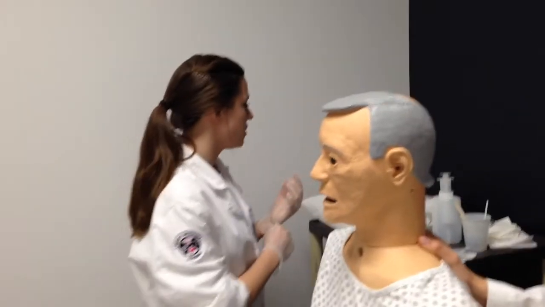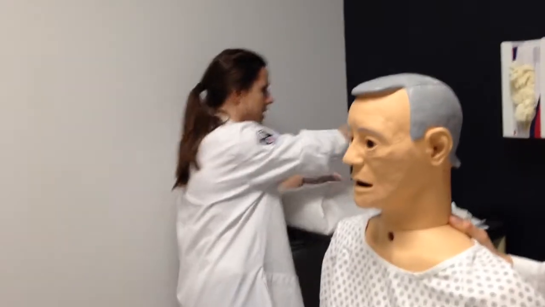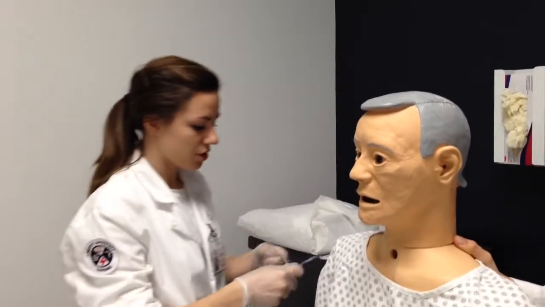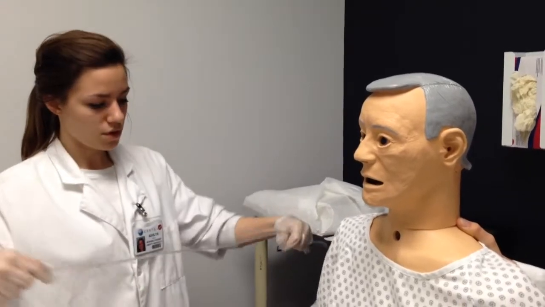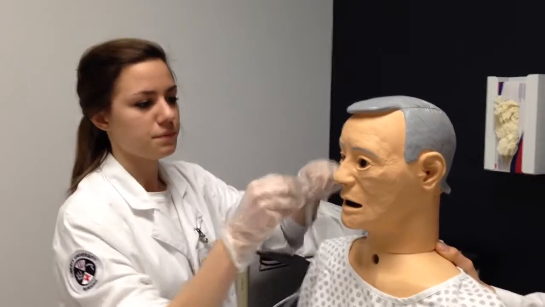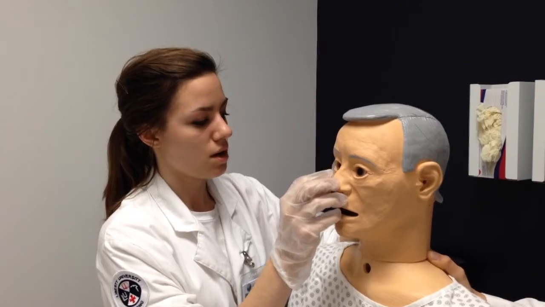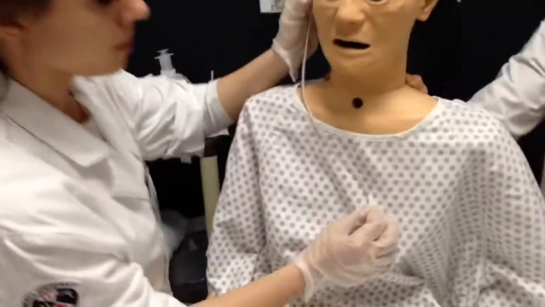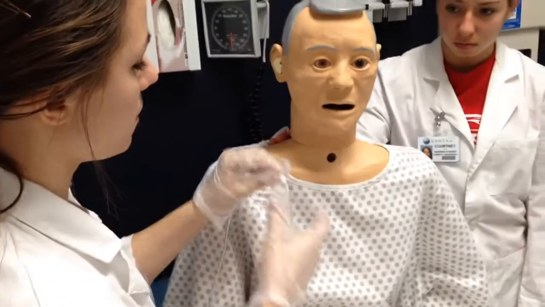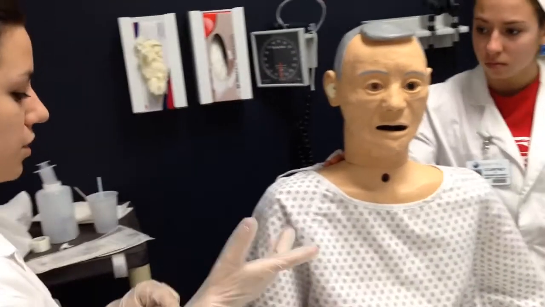Alright, so what I'm going to do is take the tube and measure from the tip of your nose to your ear and then down to your xiphoid process. And we're going to mark it with a piece of tape, and this is going to be our reference point when we're inserting the tube.